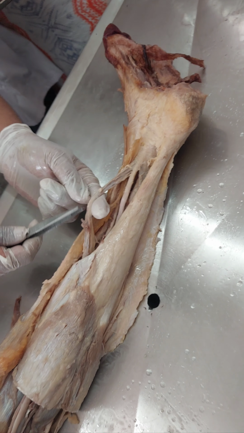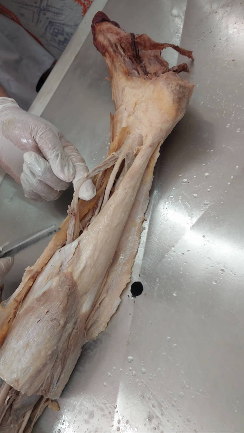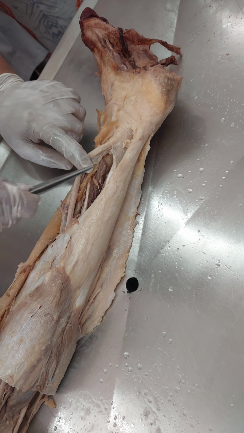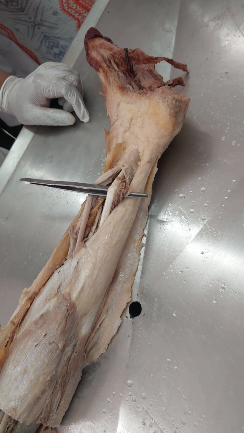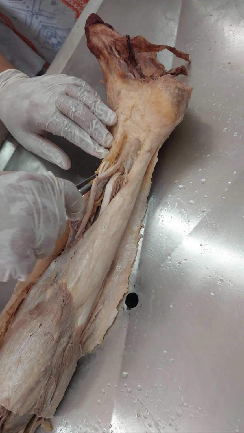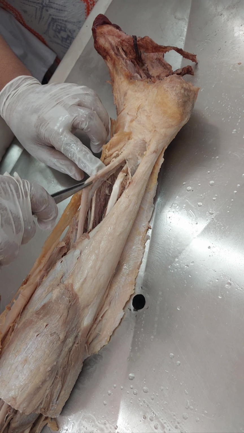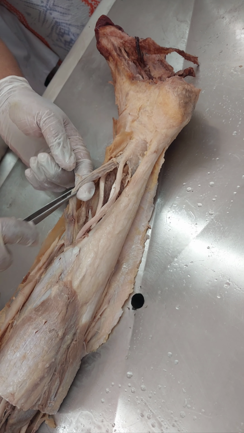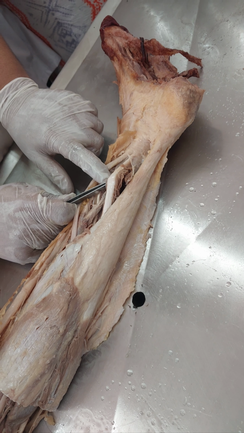You can find two veins accompanying it, which is why you see dark structures on both sides. These are the venae comitantes, veins accompanying the artery. Then this is your tibial nerve, and this deep structure is flexor hallucis longus. So immediately behind the medial malleolus is tibialis posterior, then flexor digitorum longus, then the posterior tibial artery with the venae comitantes, then the tibial nerve, and then flexor hallucis longus.